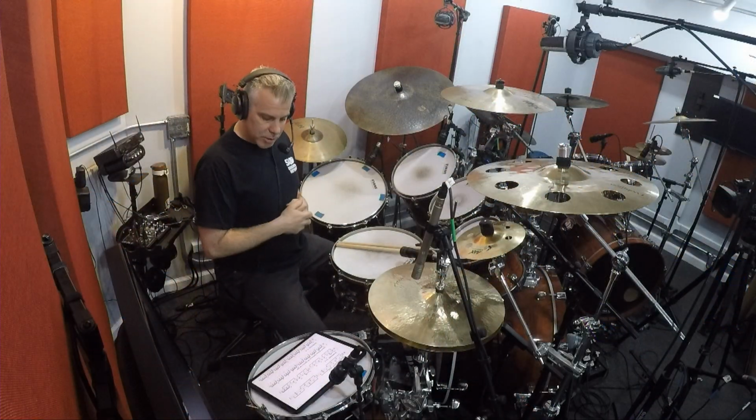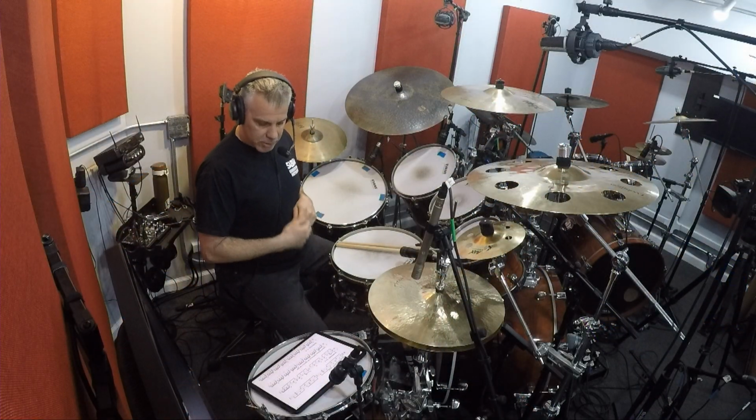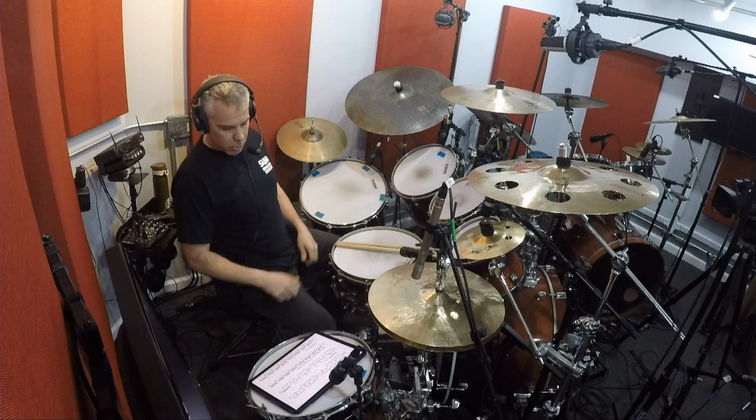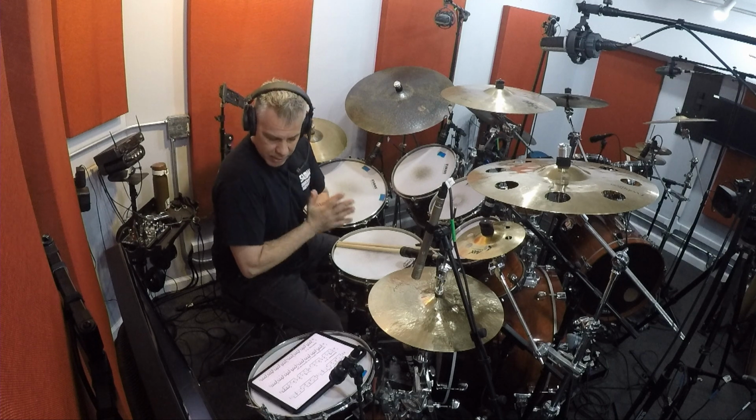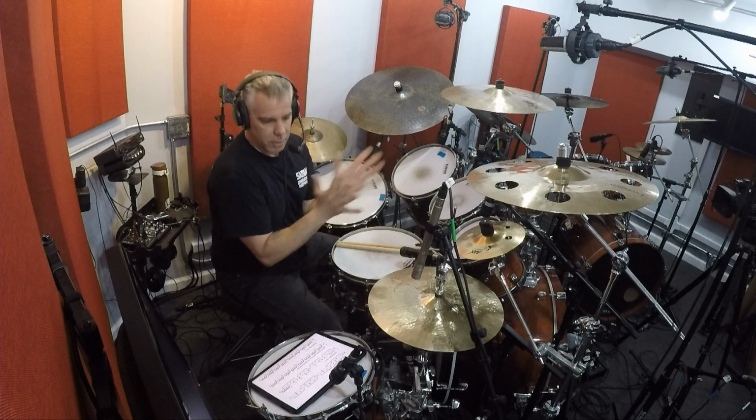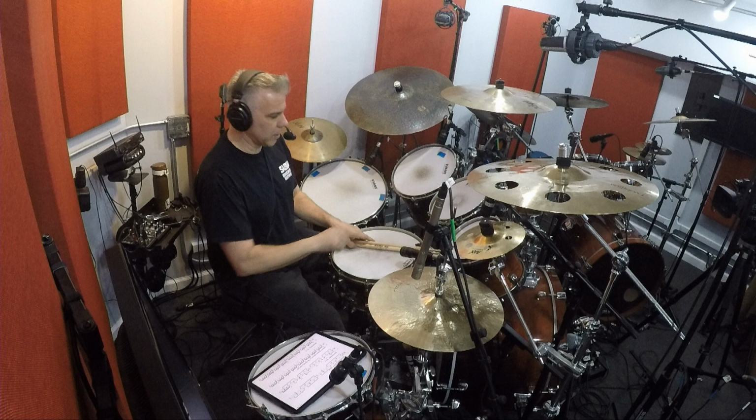So what if we did this? We'll just take the accents and put them on the snare drum for the moment against a quarter note pulse. The rate is 16th notes. The clave is 1 EN, a 2 EN, a 3 EN, 4. And it would sound like this just on the snare drum.